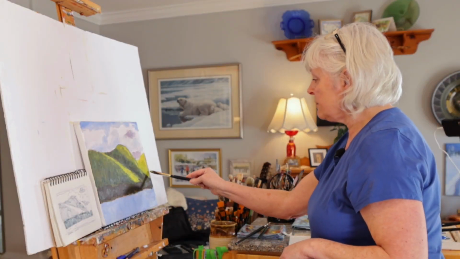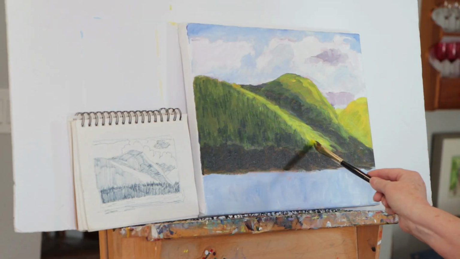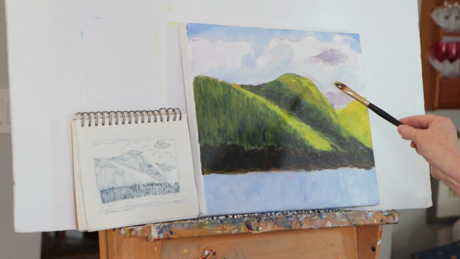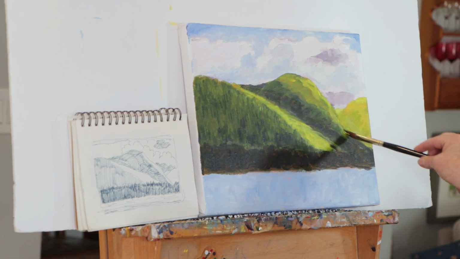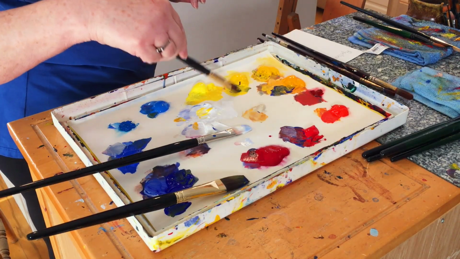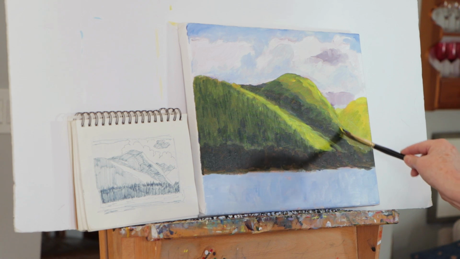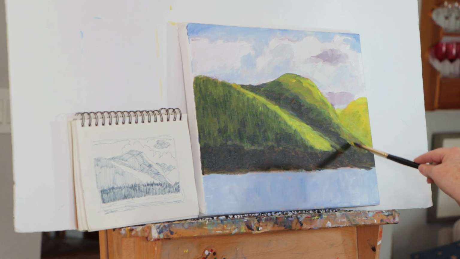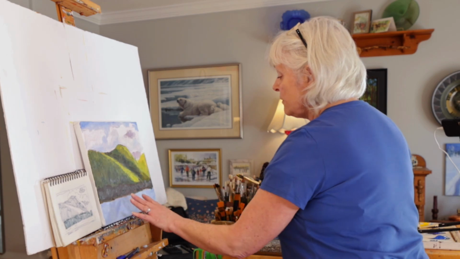Obviously, I'm not going to be able to finish this completely in the time that we have together, but I do want to add a little bit of that reflection onto the water so that you can have a little bit of an idea of what it's going to look like. And of course, there's a lot that has to happen yet with this scene, and I'm just going to bring that down. There's our tree line, our dark tree line over here. Let's bring some of this color down like that. And now let's bring in some of that reflective color from up here.